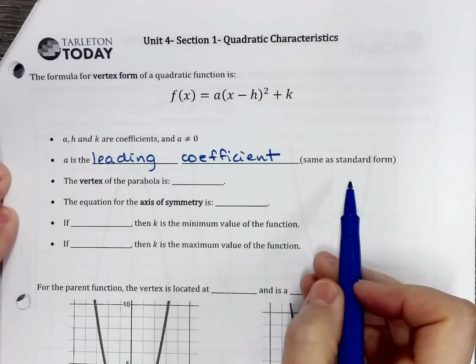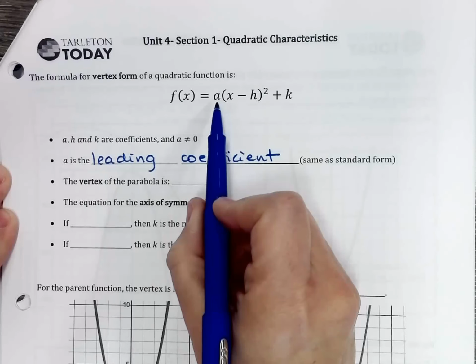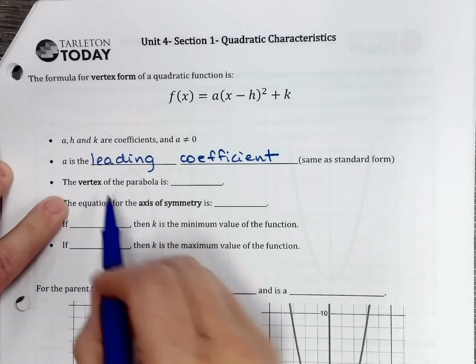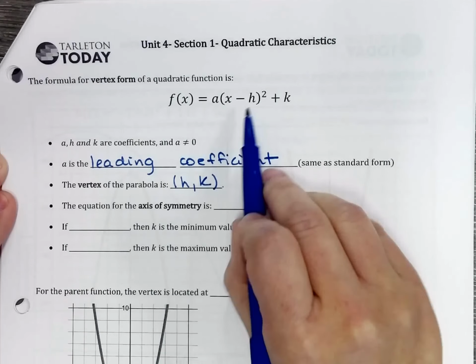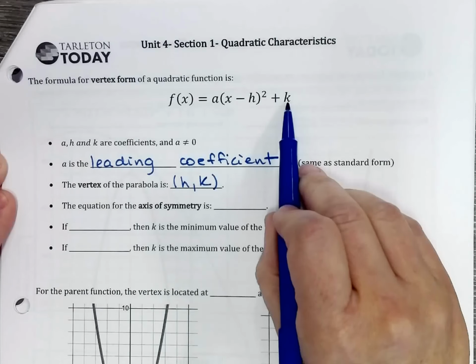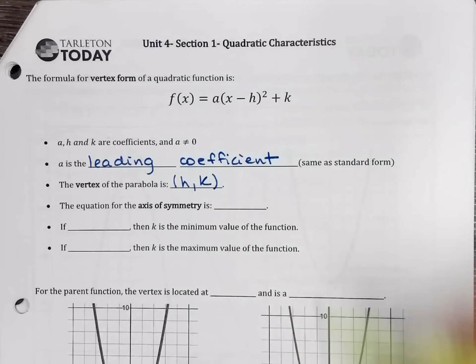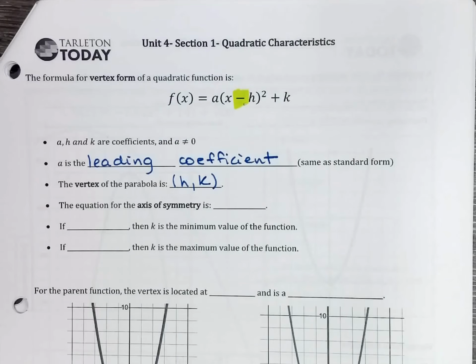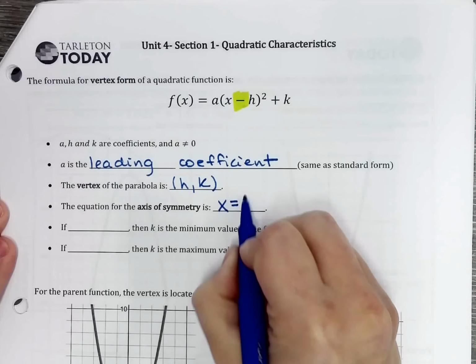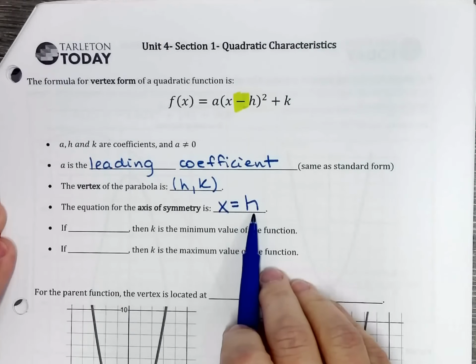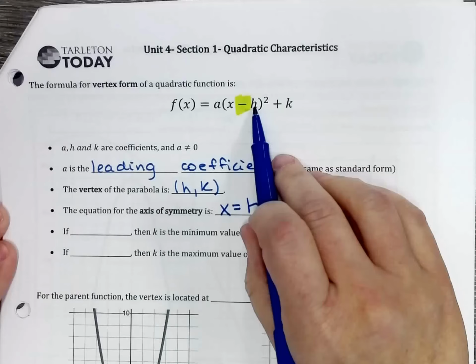Same way as the standard form. So a is always the number right there in the front. Now, the vertex of the parabola, you already know, is h and k. H and k. This minus right here belongs to the formula. I know you remember that. So the equation for the axis of symmetry is always x equals whatever the x from the vertex is, or whatever h is.